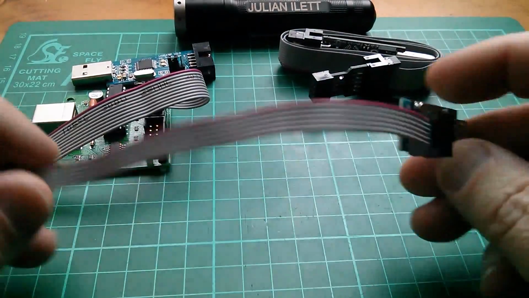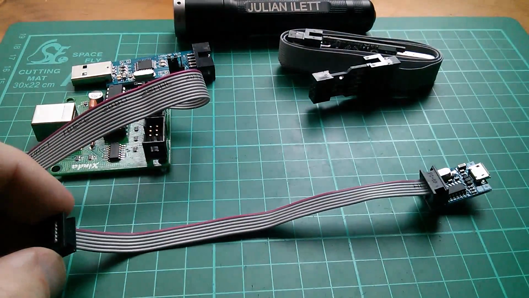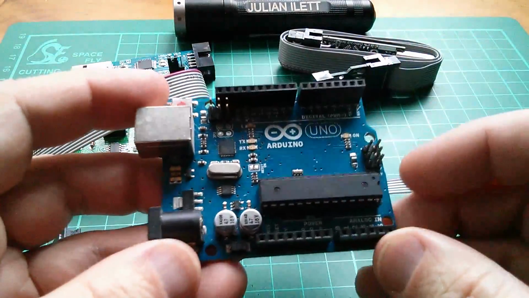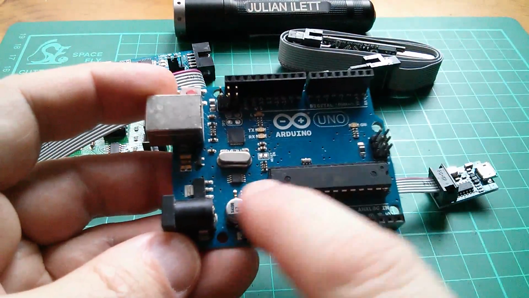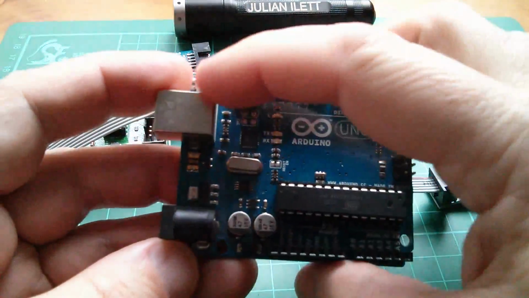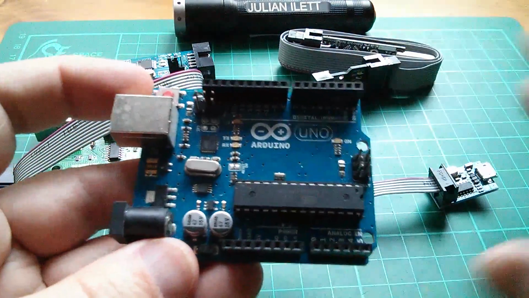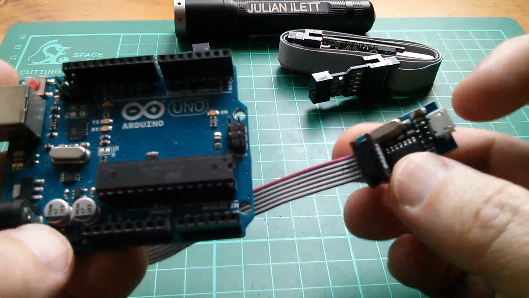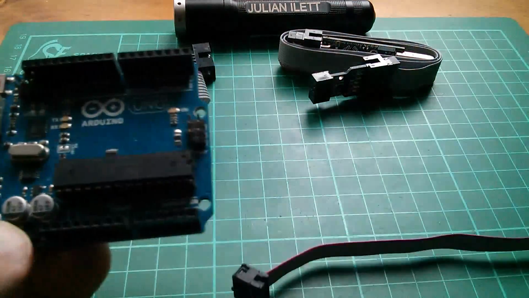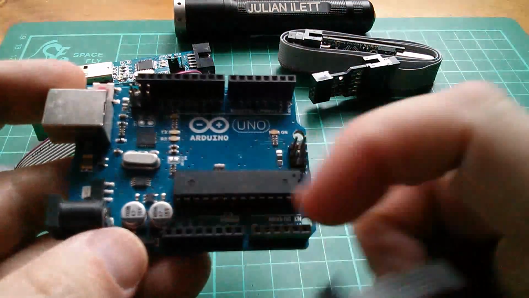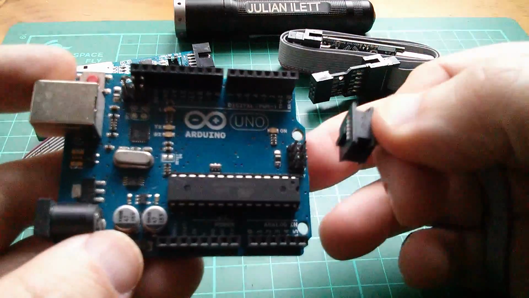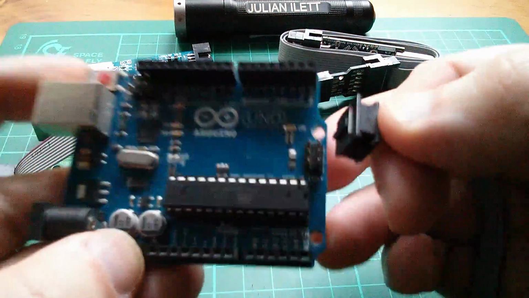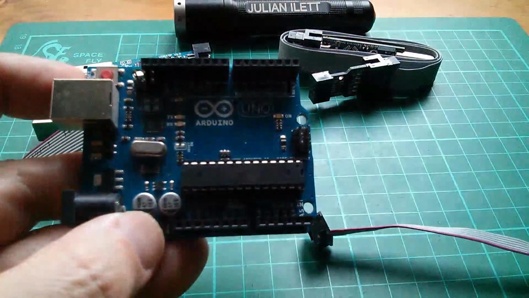And these things are used for programming Atmel AVR chips while they're in a system. So here's an Atmel AVR chip in a system. It's sitting on the Uno board, and I can use this USB tiny ISP, which has a USB connection there, to program this chip by plugging this cable onto this header. Got to make sure I get pin 1 the right way around, of course.